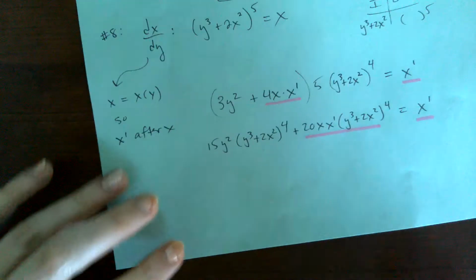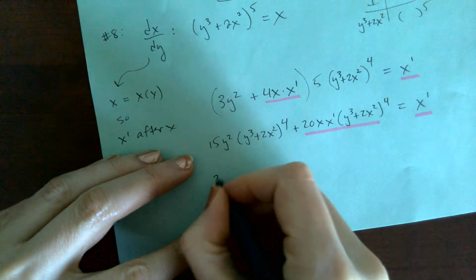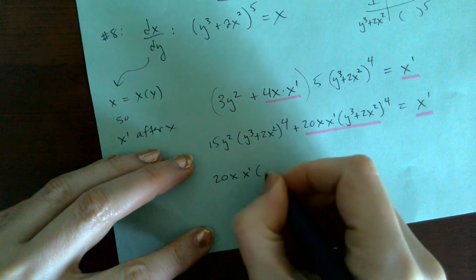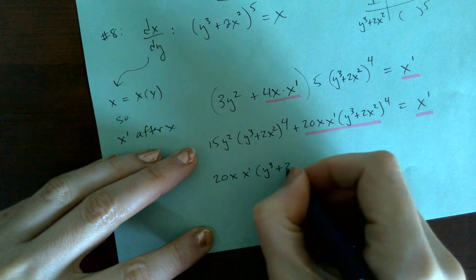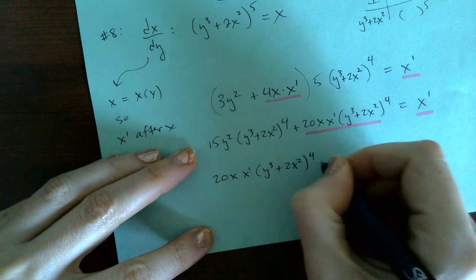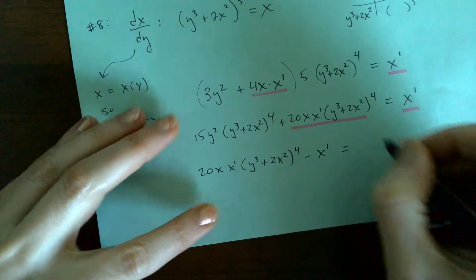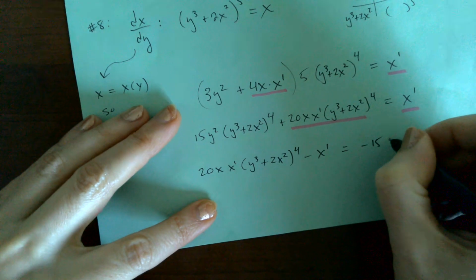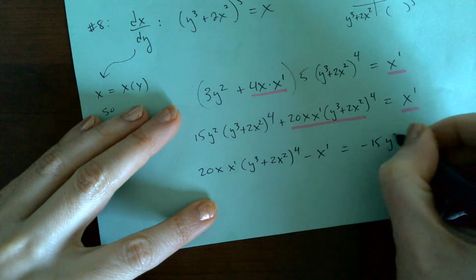So I end up with 20x x prime minus x prime equals negative 15y squared.